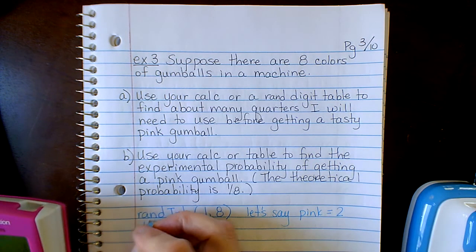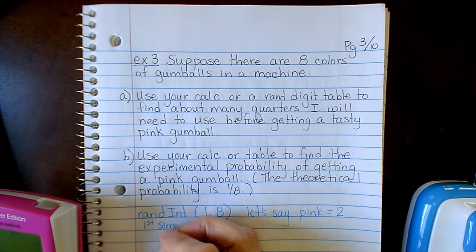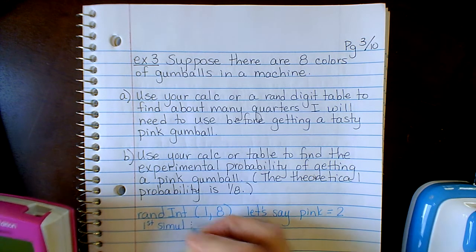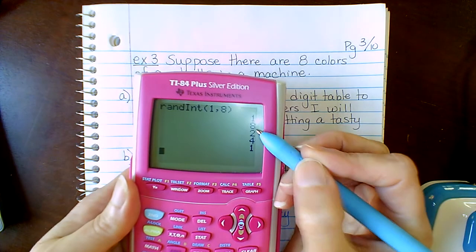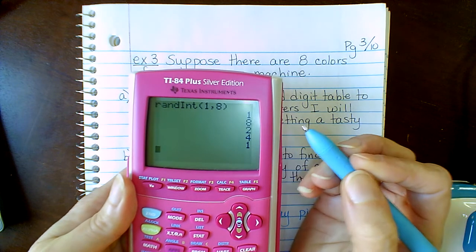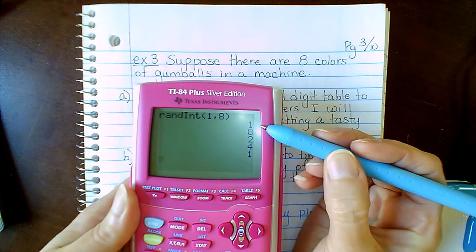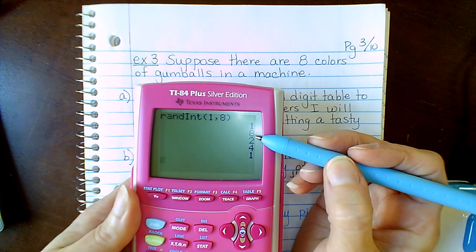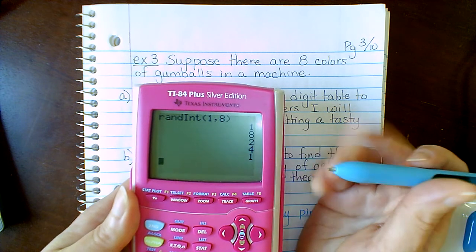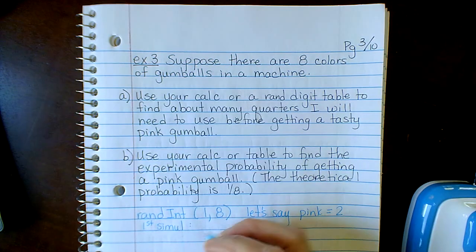Well, so my first simulation, it took me 1, 2, 3 tries. That would be the equivalent of 3 quarters, right? First quarter got me the color for 1. Second quarter got me the color for 8. Third one got me the tasty pink gumball.